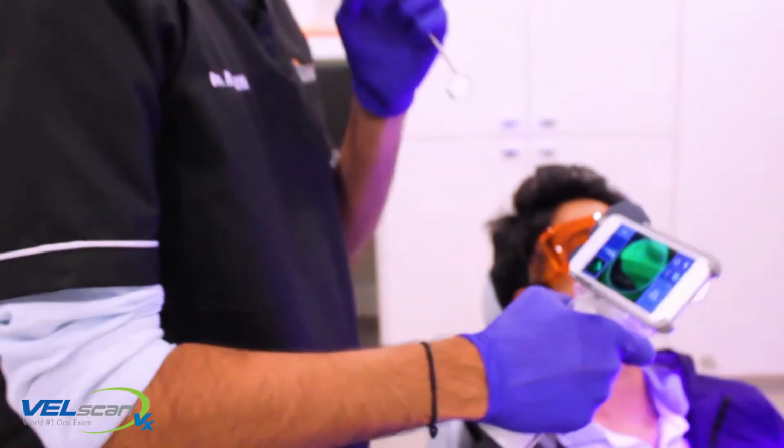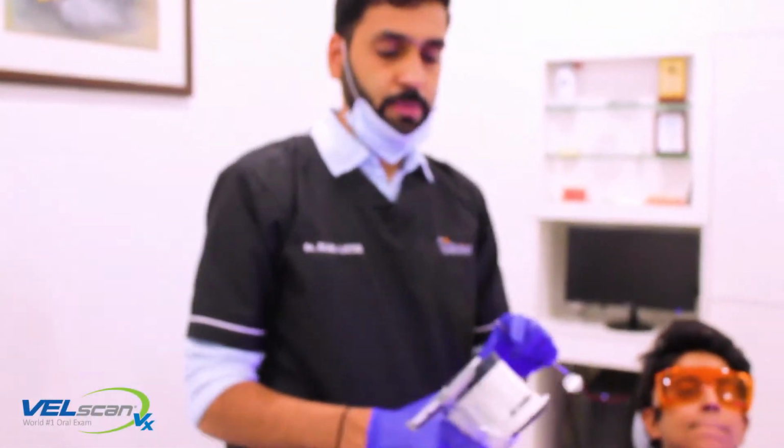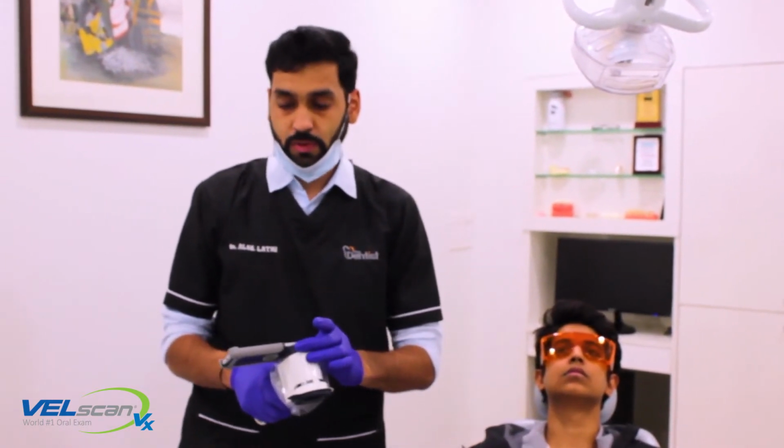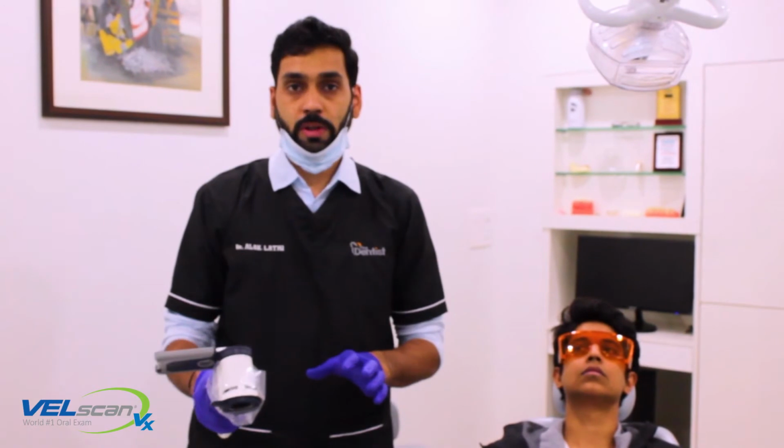So why do we need this device to be used along with the white light? The simple reason is, if under the epithelium some things are developing, which may take a few years to surface, they can be captured by the VELscope well in time. And that's how it's going to be important to keep our patients safe and help in diagnosis of lesions which are not seen by the naked eye. So that is the usefulness of this device called VELscope.